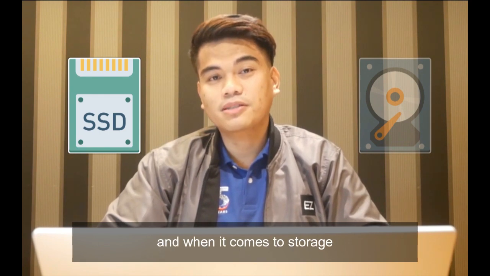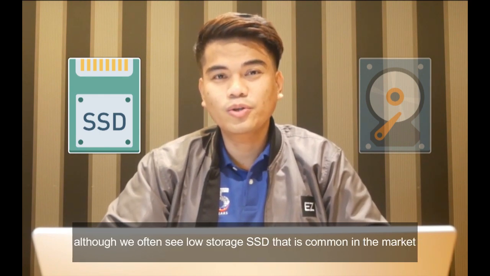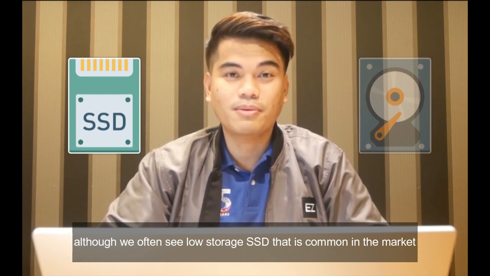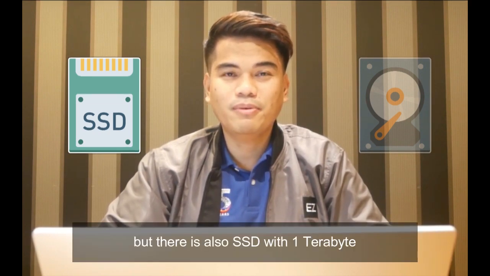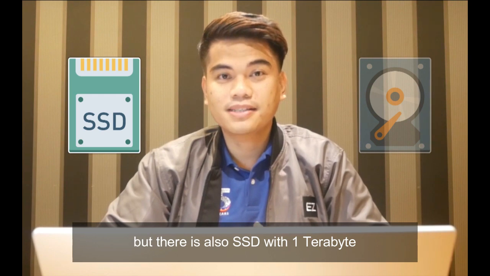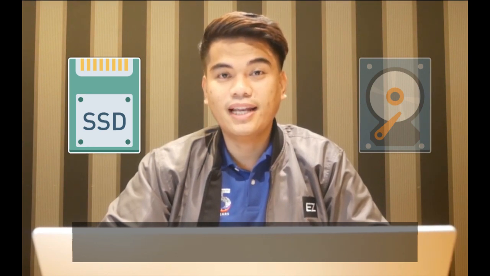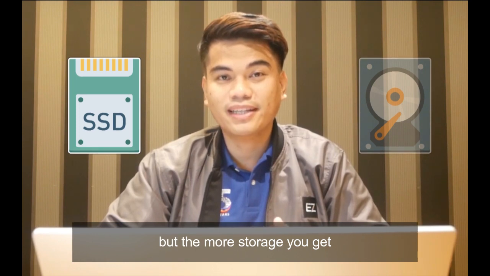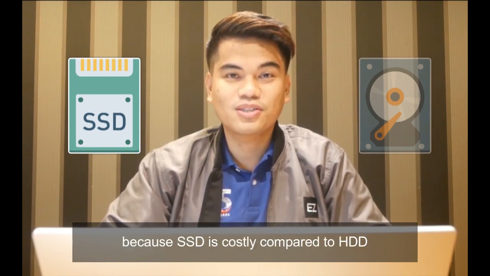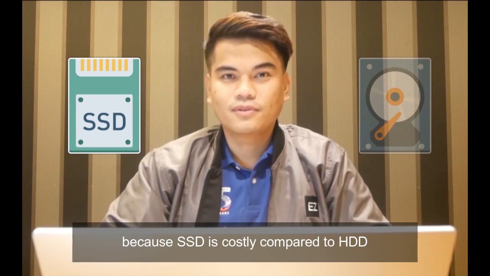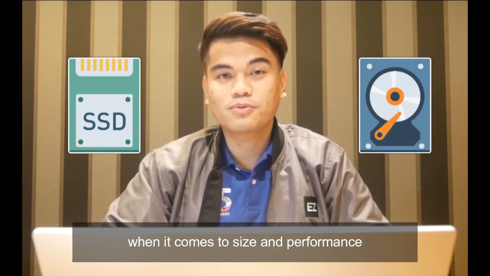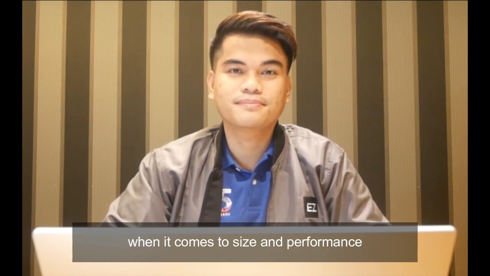And pagdating naman sa storage, although mas mababa yung mga nakikita natin na storage na available sa market, meron din namang mga SSD na naka 1 terabyte na. Yun nga lang, the more storage na makikita nyo sa market, mas mahal siya because mas costly ang SSD compared sa HDD. So I think that's the basic comparison of SSD and HDD when it comes to size and performance.